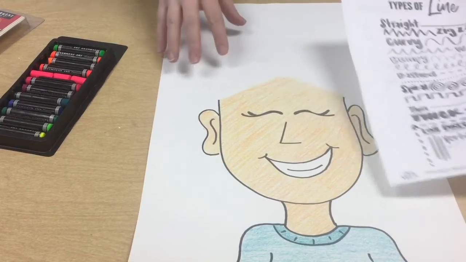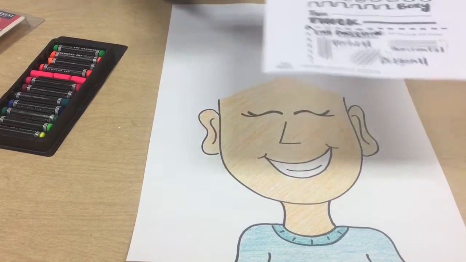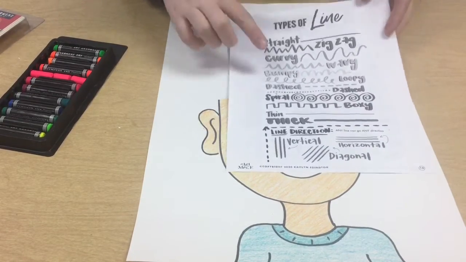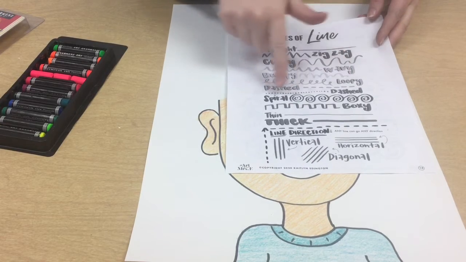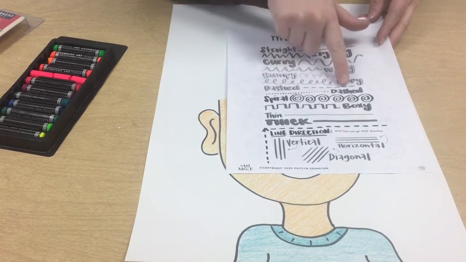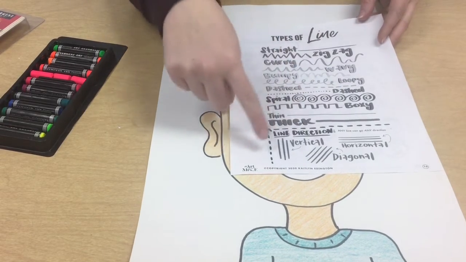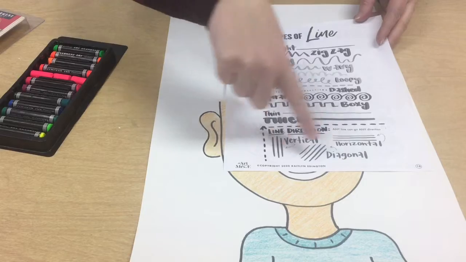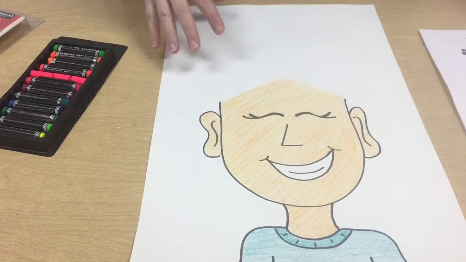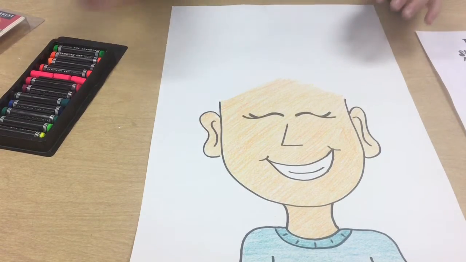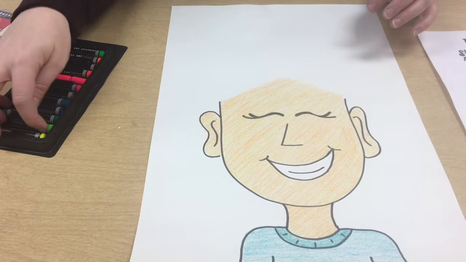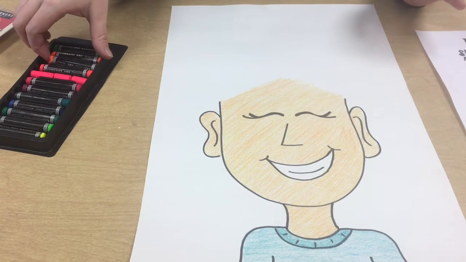I don't want you to just scribble a bunch of lines. I want you to be intentional with the lines that you choose. Okay, are you going to do loopy lines, dashed, curvy lines, zigzag, straight? You can make straight lines diagonal, vertical, horizontal. Change up your line direction, but be very intentional. Don't just add a bunch of scribbles for the hair.